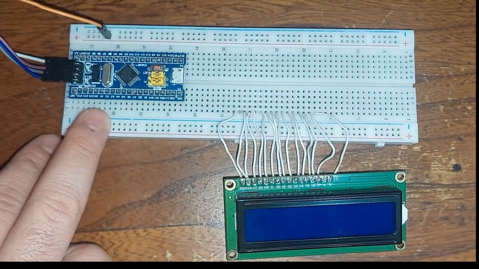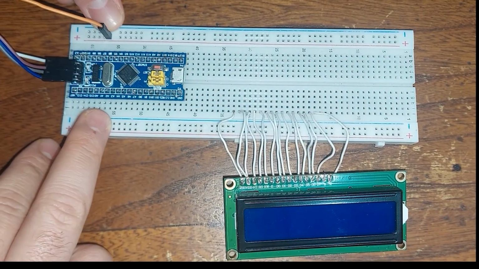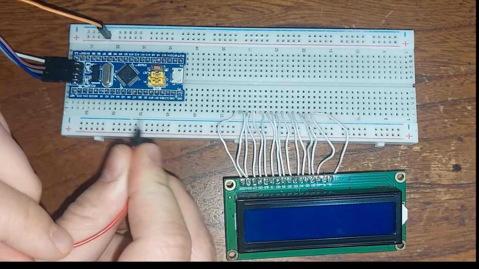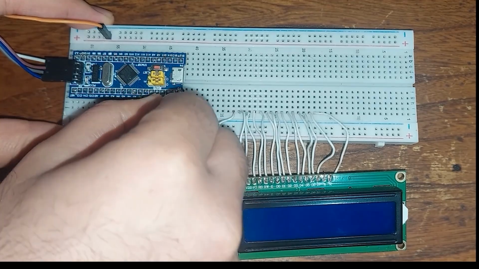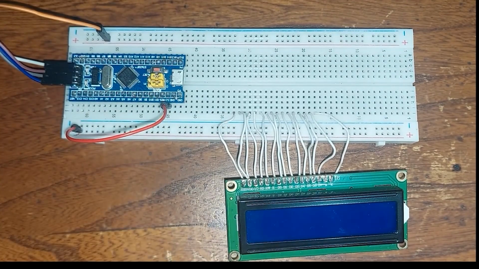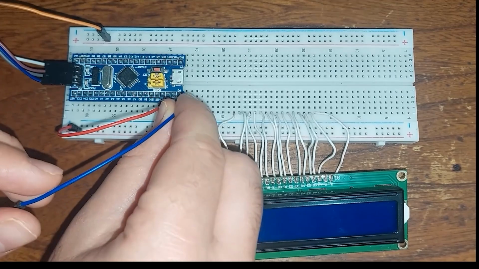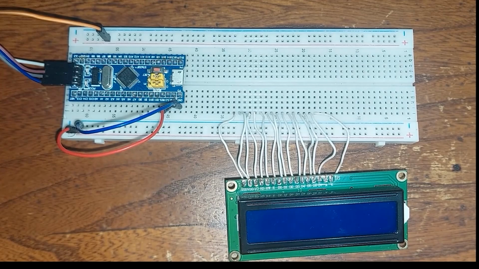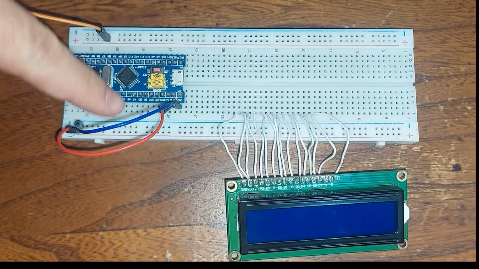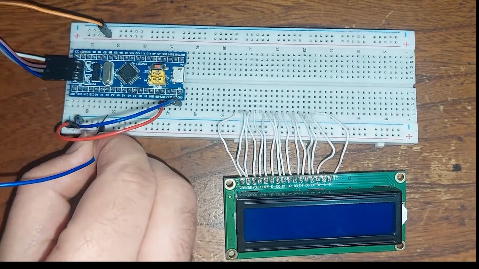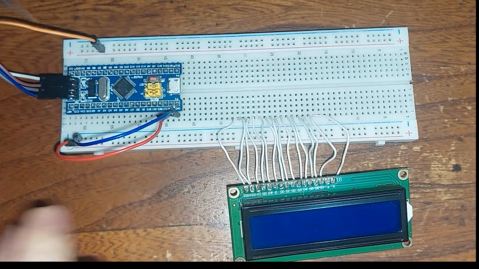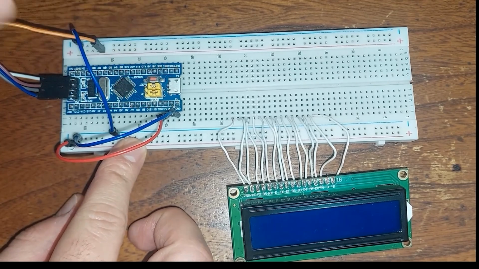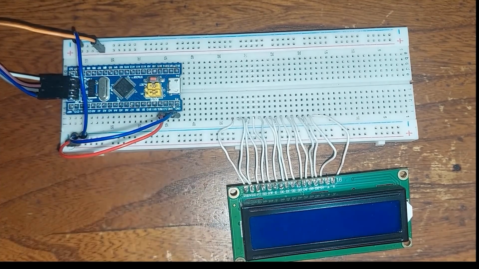So the top rail provides 5 volts for us. The bottom rail is going to provide 3.3 volts for us via the Blue Pill board. So I connect a 3.3 volt pin of the Blue Pill to the bottom rail, and the GND is also provided from the Blue Pill board. I connect both grounds of 5 volts and 3 volts together. Great, now our power supplies are provided.